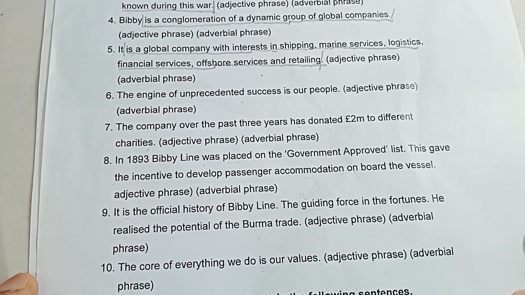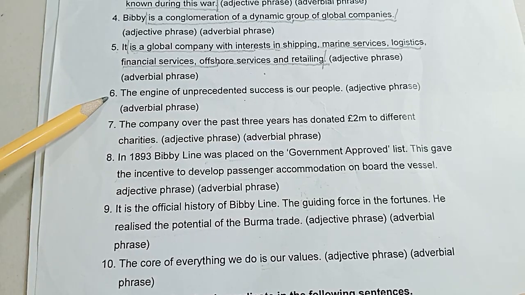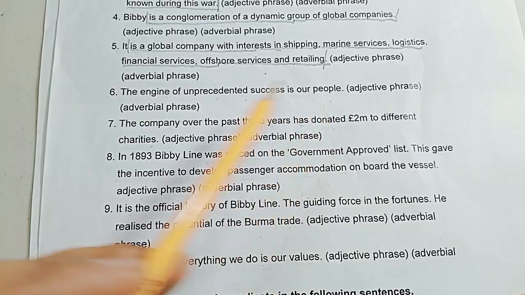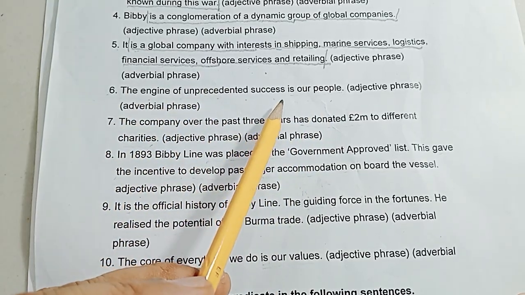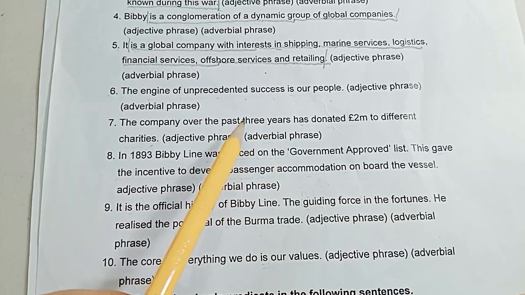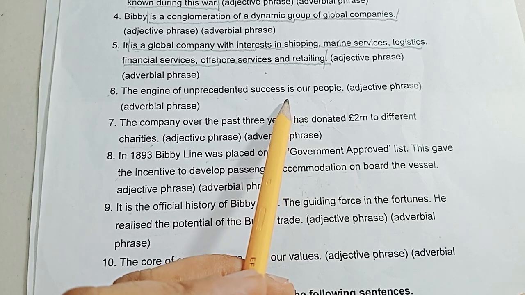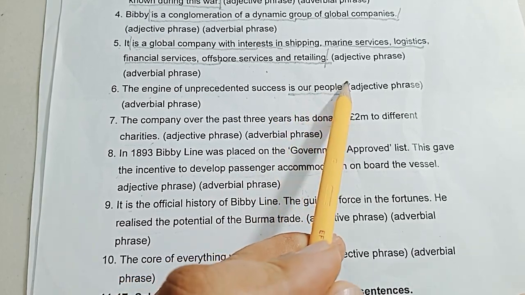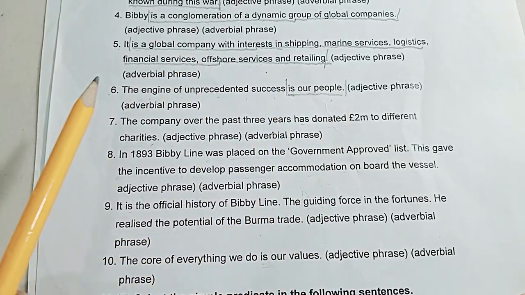Number 6. Can you read? Begin. Very good. The engine of unprecedented success is our people. So your verb is this one, up to this one. That is your complete predicate. Follow?